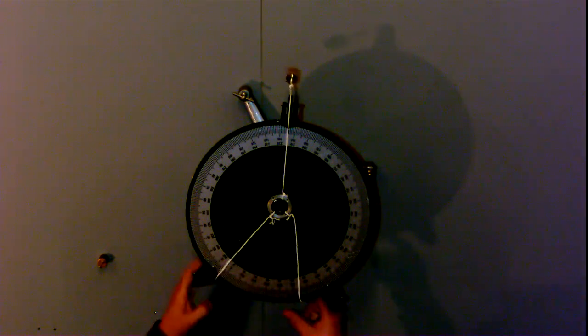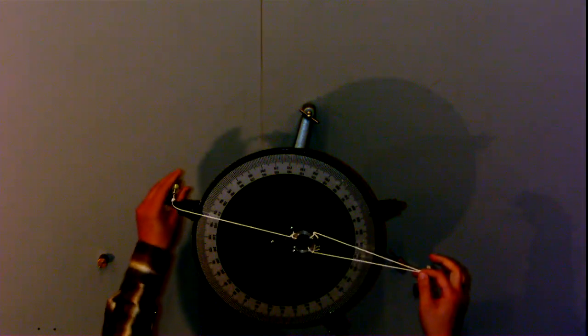Well, what's going to happen if I have only one weight attached and I let it go? That's not equilibrium. Yeah, everything's moving. So the question basically is, how can I make it in equilibrium?